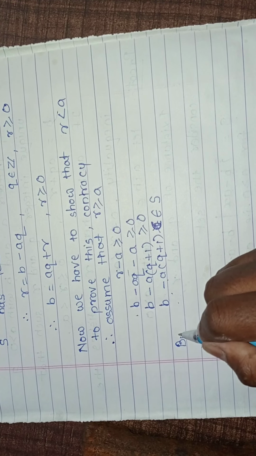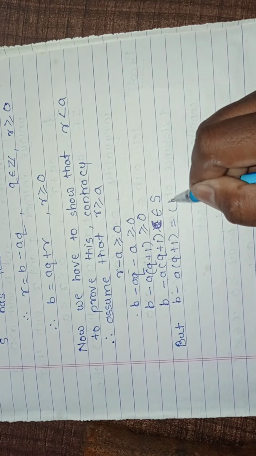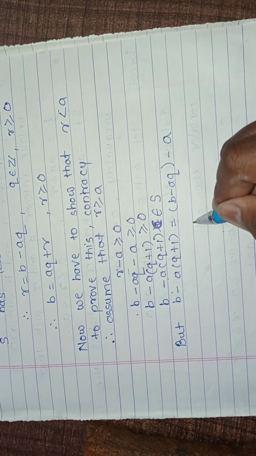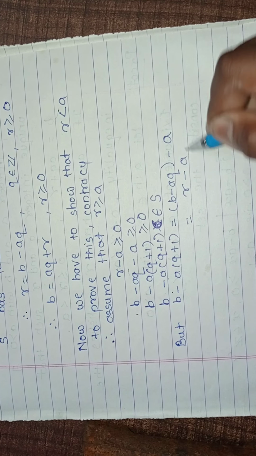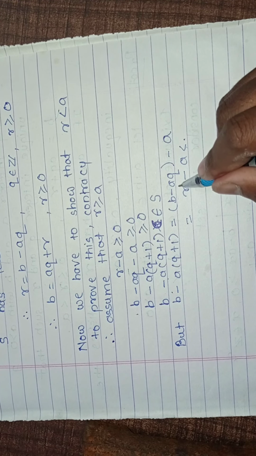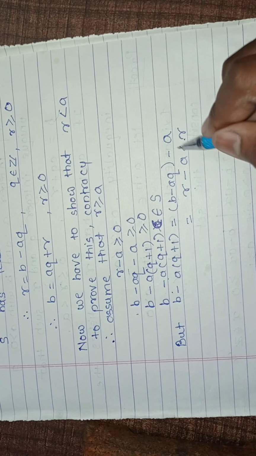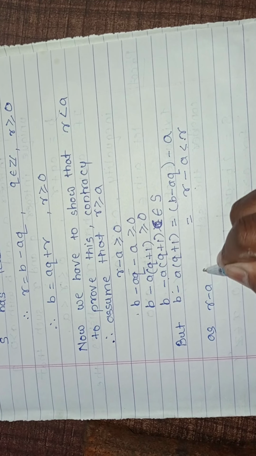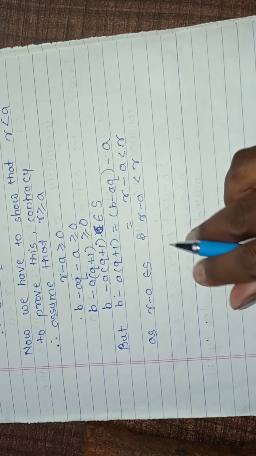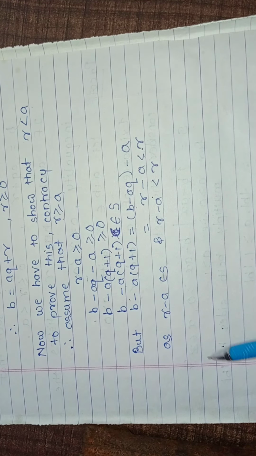But b − a(q + 1) = b − aq − a, which equals r − a, and this one is less than r. As r − a belongs to S and r − a is less than r, this is a contradiction to our assumption. What is our assumption? r ≥ a, and we have to prove r < a.